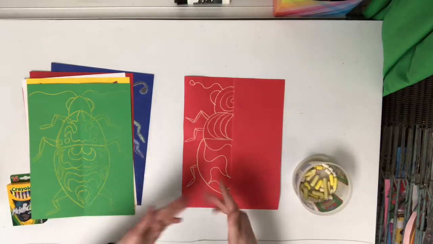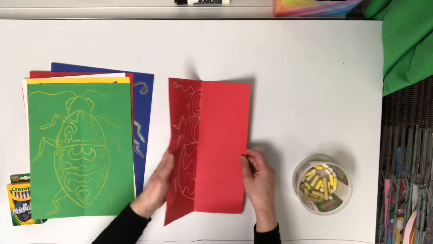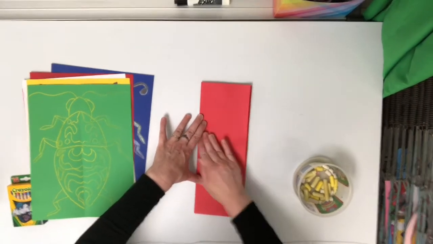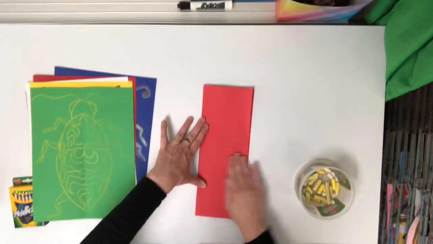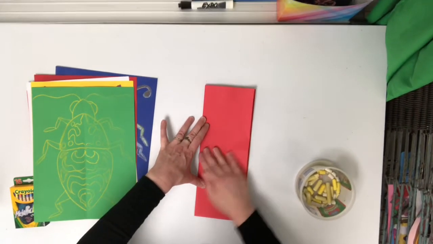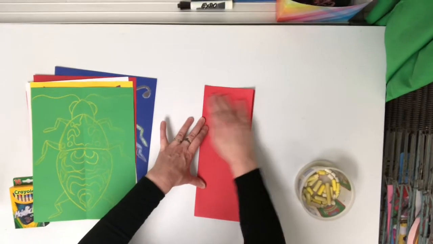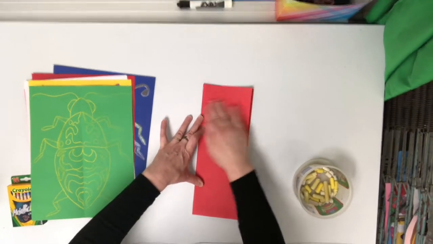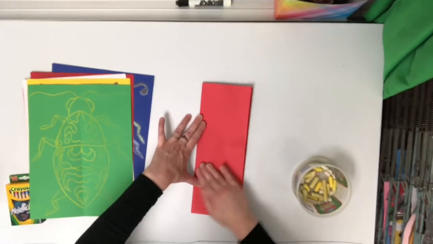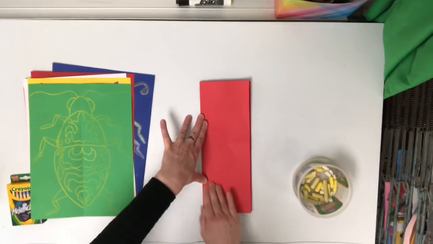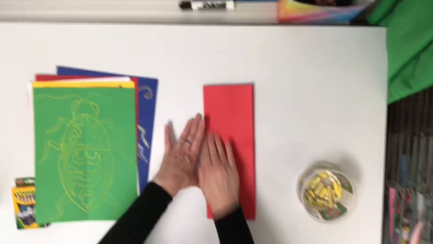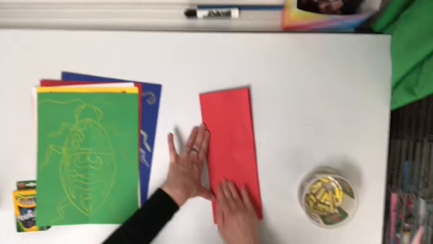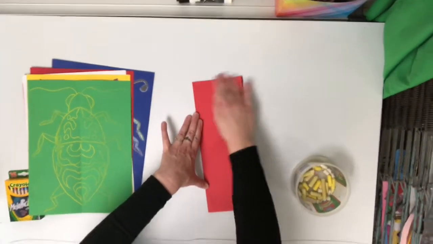Okay, now what I'm going to do is I'm going to fold it over, and I'm going to rub. You can see the camera's shaking because the tripod that's holding the video recorder is touching the table, so it's all shaking. So you want to really press down and really rub right along the fold and anywhere where you know you've drawn with the chalk.